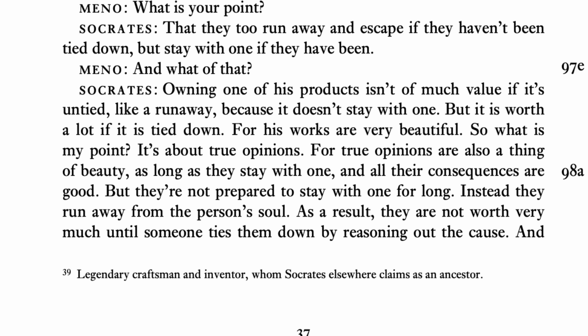Owning one of his products, one of these statues of Daedalus, isn't of much value if it's untied like a runaway, because it won't stay. But it is worth a lot if it's tied down, for his works are very beautiful. So what is my point?